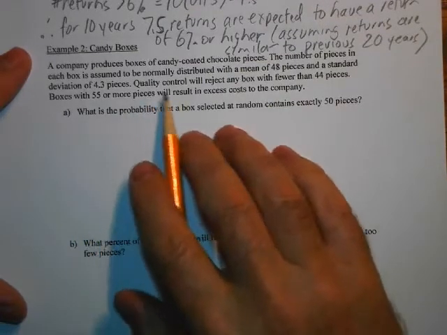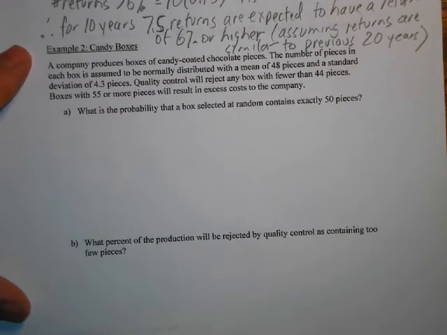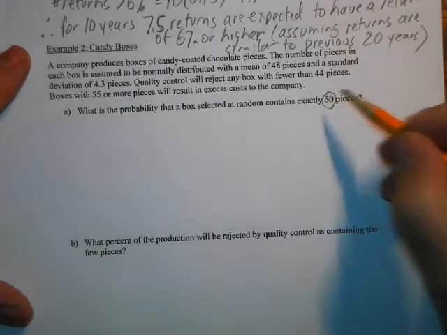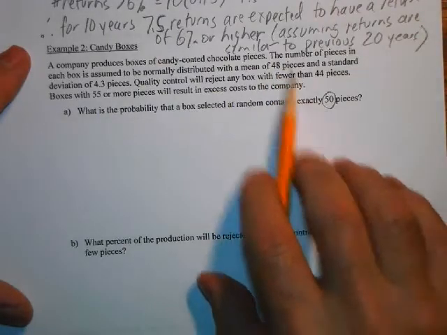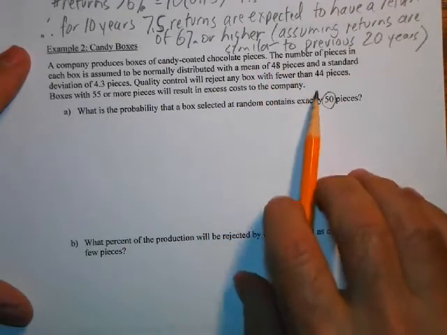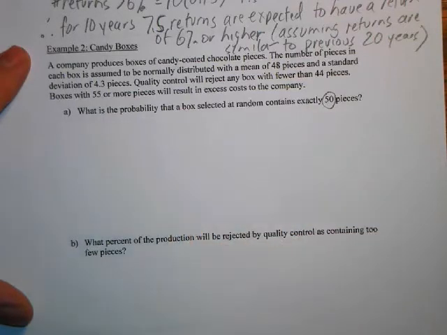Okay, quality control will reject any box with fewer than 44 pieces. Boxes with 55 or more pieces will result in excess costs to the company. Okay, so the first question is, what's the probability that a box selected at random contains exactly 50 pieces? Okay, so we know the mean is 48, so 50 is a couple extra pieces. And what's the probability that you'll get a box with 50 pieces? This is what we're trying to find here.